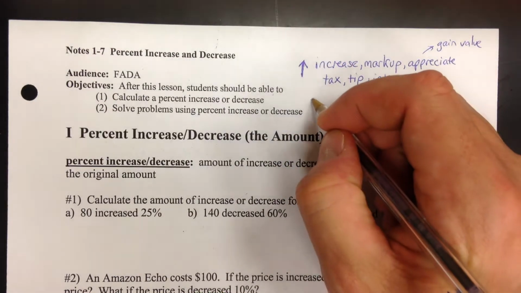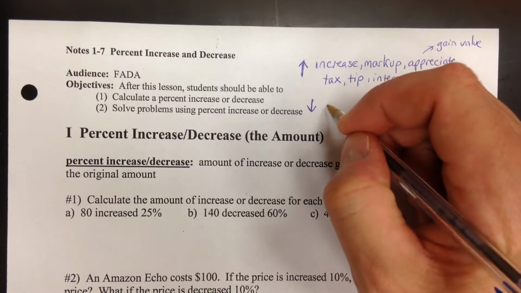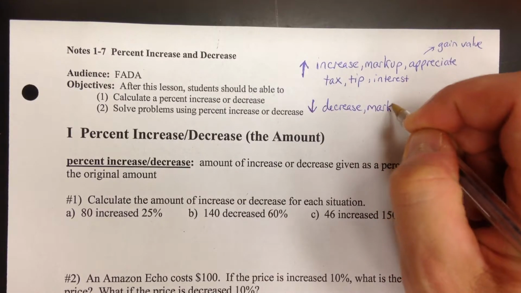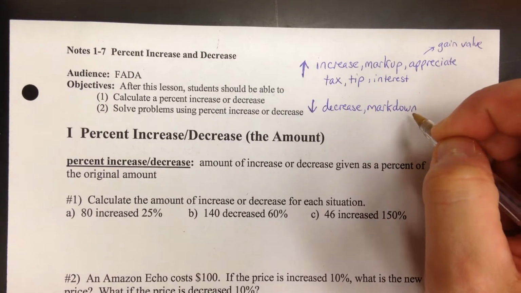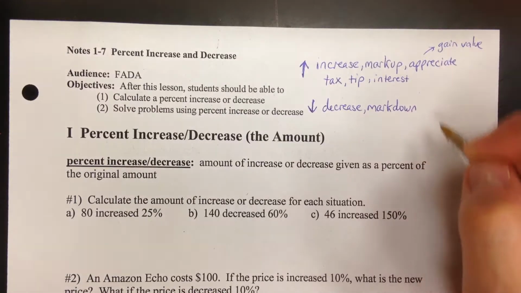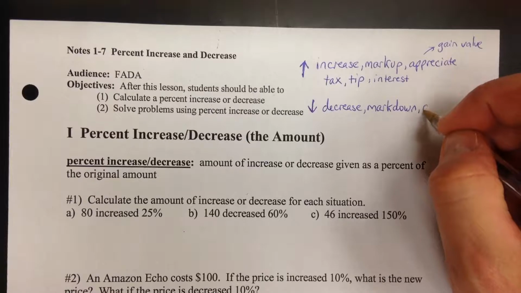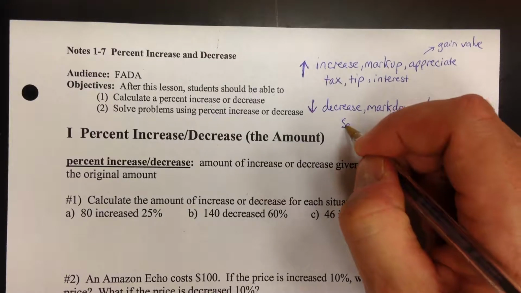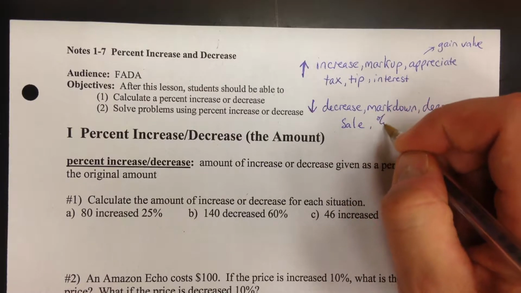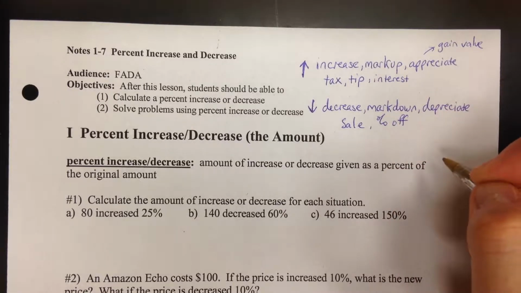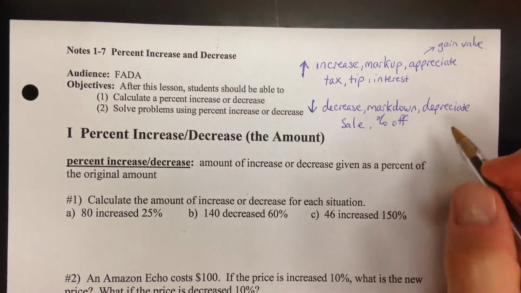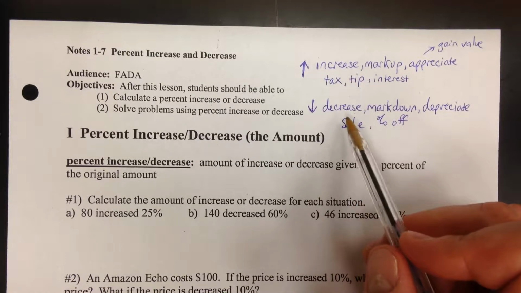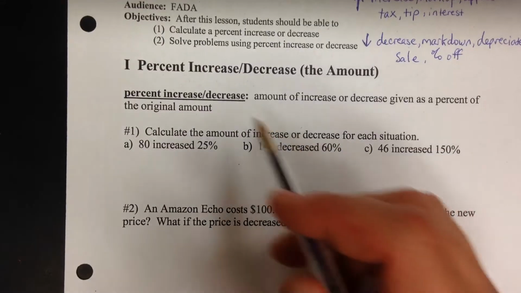Okay? Now, going down, well, some words that mean that would be decrease. Mark down. When you go to the store and there's a markdown, that means that the price has dropped. Appreciate means to gain value. Depreciate means to lose value. Okay, if you have a sale, if you see a sign, something percent off, that's money that's being taken off of the price. Okay, so these are words that you'll see all the time when you talk about percents increasing and decreasing. All right, so let's look at some definitions.